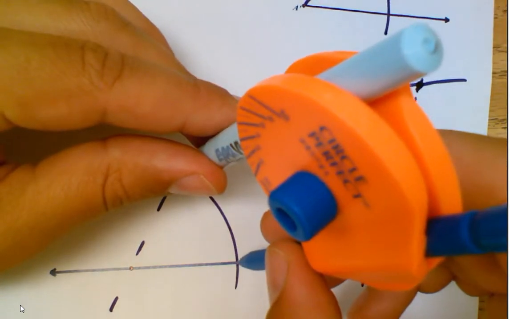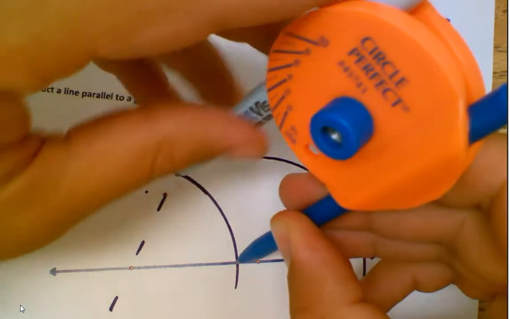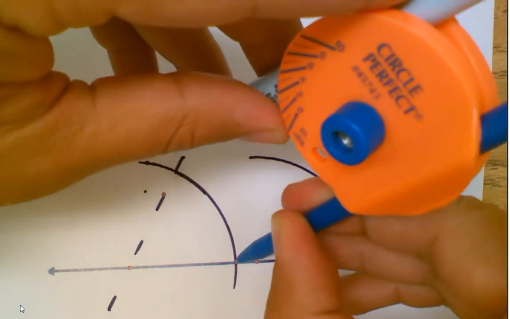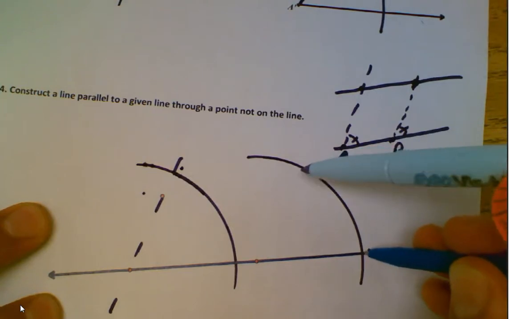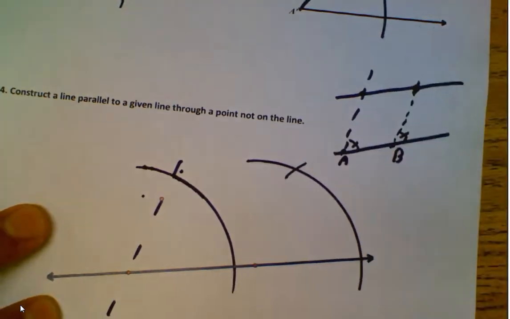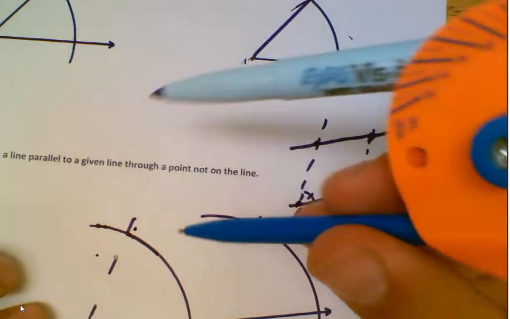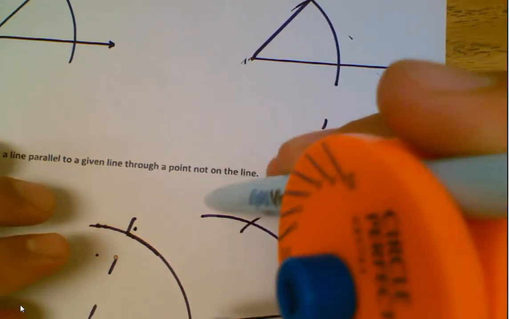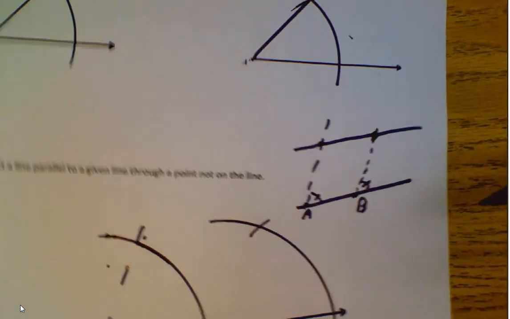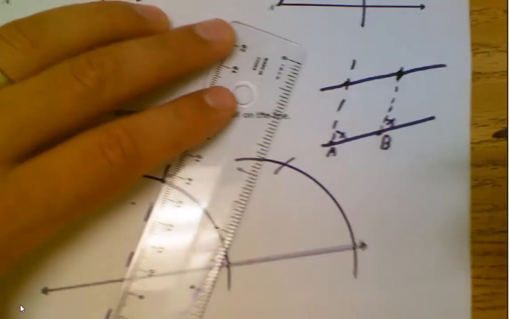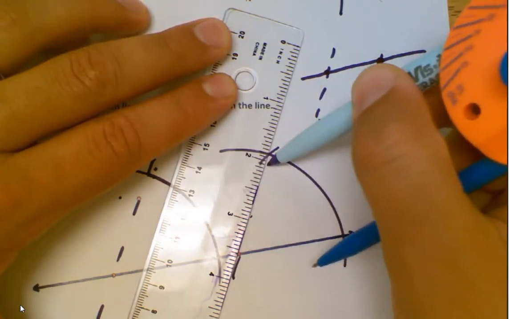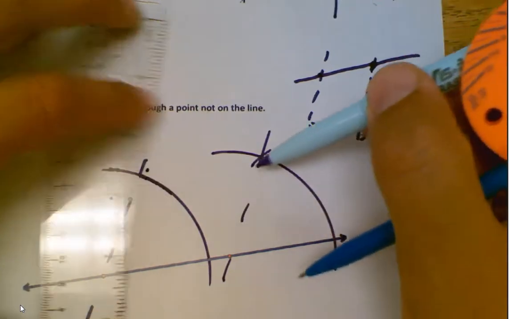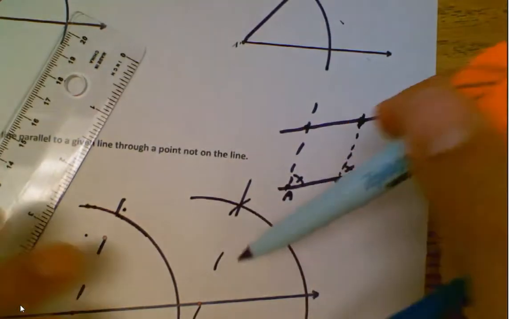I'm going to do it where I roll it. Okay, there we go. Now we measure the distance from here to there, so I have to open up my compass a little bit. Looks good. Then we move it over here and make an arc. Now we have to make a new line from the new vertex where I'm copying the angle. So I just copied this line, and the angles are the same there.